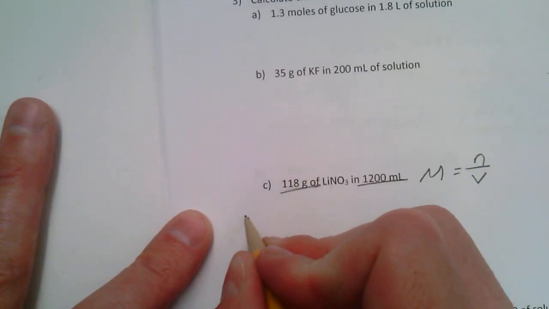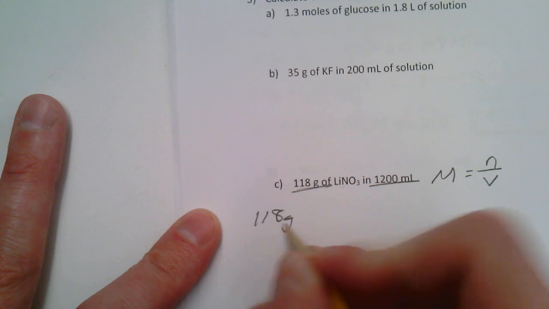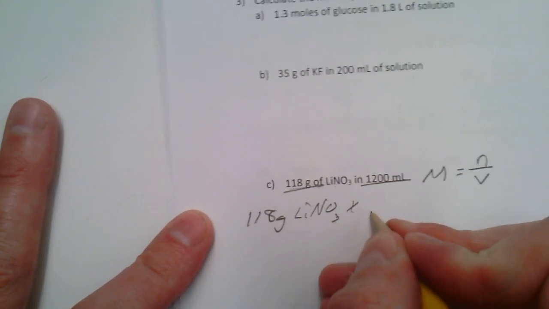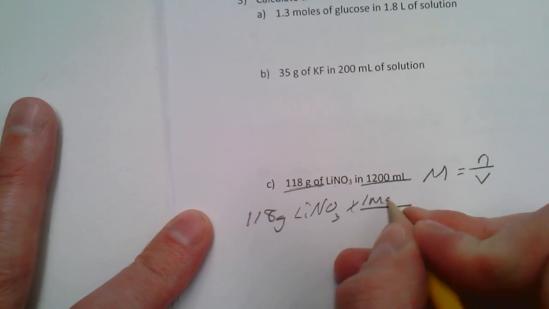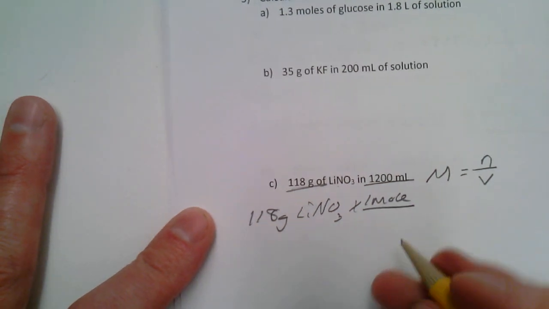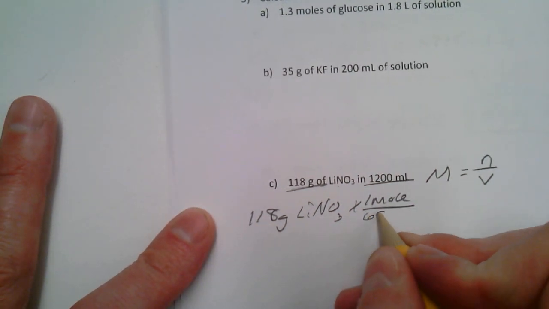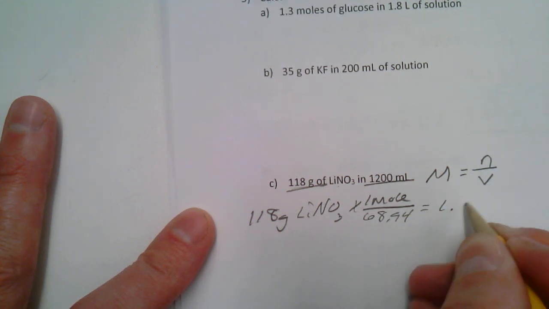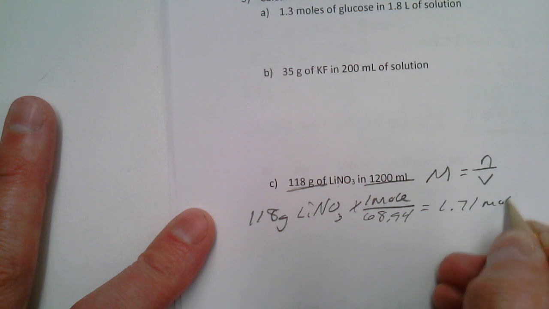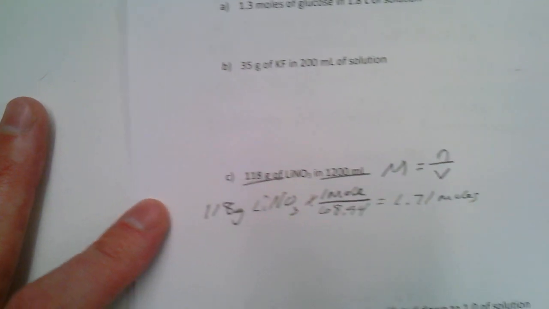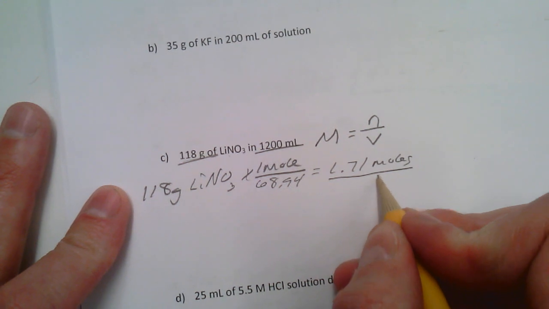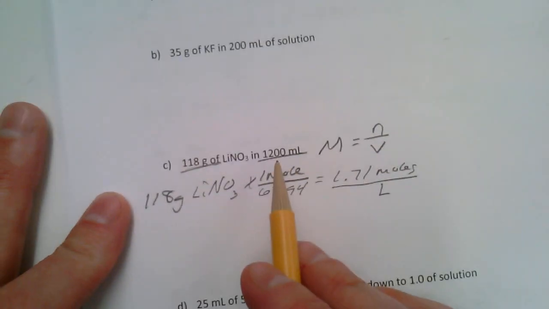So, 118 grams of lithium nitrate. We're just going to turn this to moles real quick. You get on the old periodic table, and you see that it weighs 68.94, which will give you 1.71 moles. And now you just need to take the moles and divide it by the liters to get molarity. But you have 1,200 milliliters.